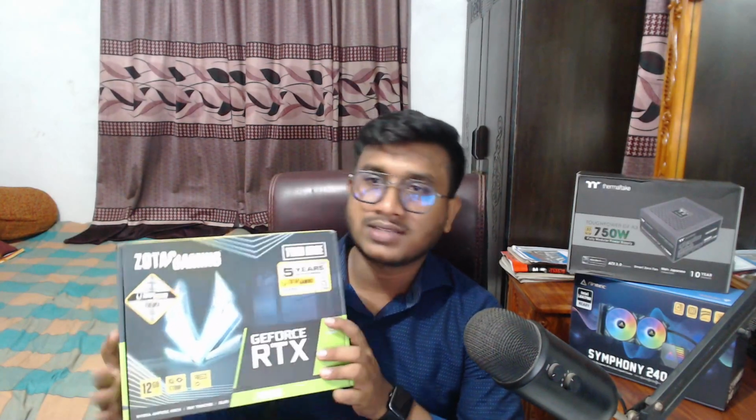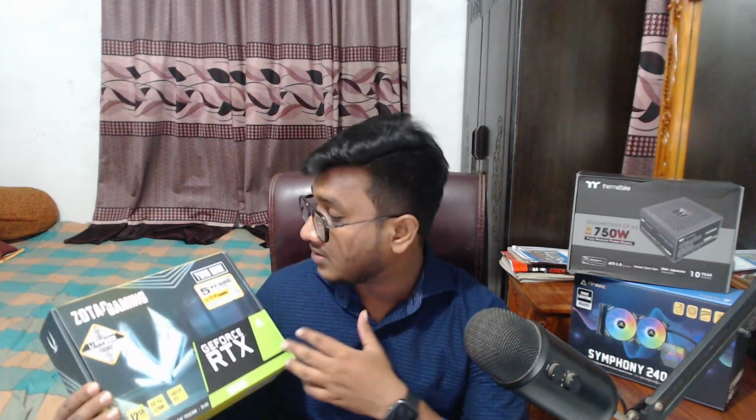Why have I taken this particular GPU? The GPU I have taken, guys, is a Zotac Gaming GeForce RTX 3060 Twin Edge graphics card. You can see it has two fans, it's a very small size GPU, and the build quality is amazing. You will get 5 years warranty, and the VRAM you will get is 12 GB here.